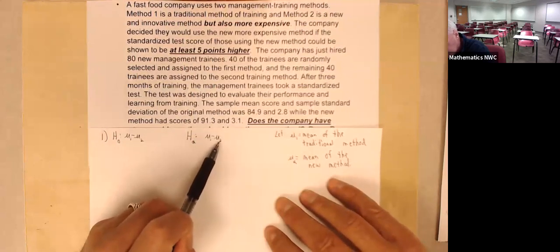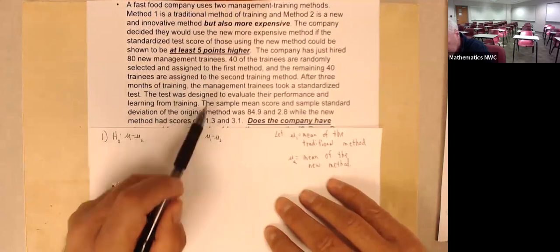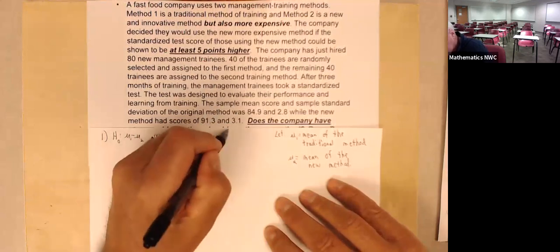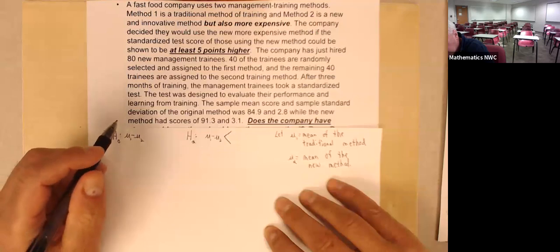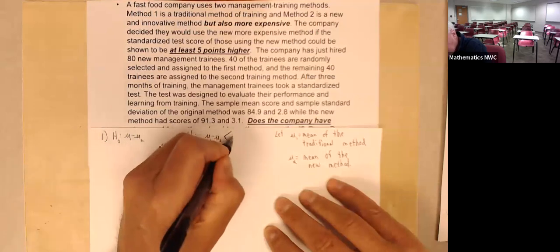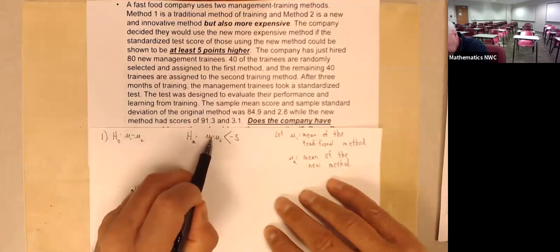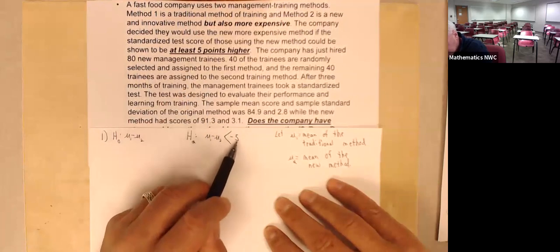The second number, mu sub 2, must be at least 5 points bigger. If this is the bigger number, smaller minus the bigger, it's going to be a negative number. So it's got to be a negative number, less than a negative 5. Because if the larger number subtracted from the smaller is going to be 5 points better, that difference has to be less than a negative 5.